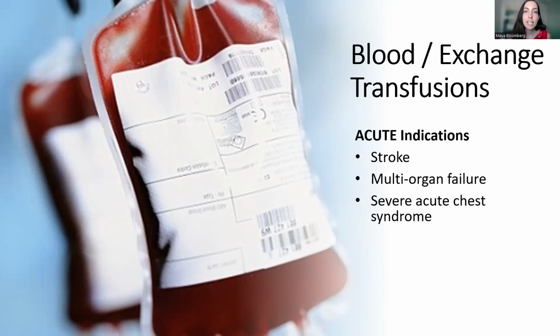And then other indications for blood transfusions in that acute setting include, again, that multi-organ failure and somebody with severe acute chest syndrome. So this is somebody who's very hypoxic. They're not maintaining good oxygen levels.